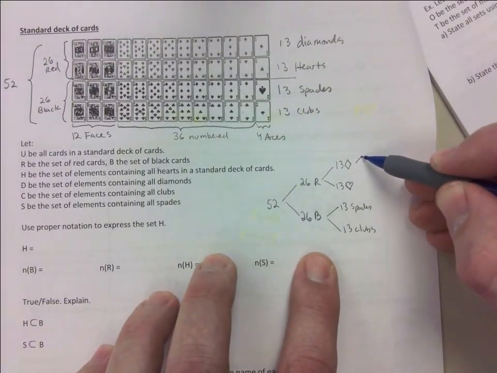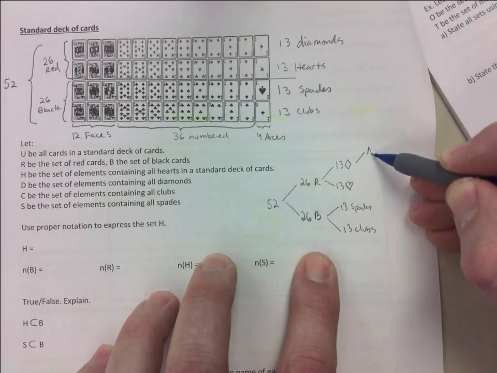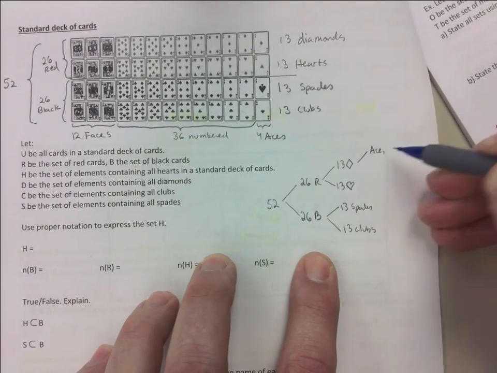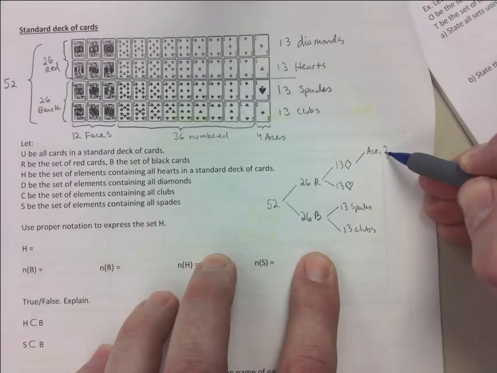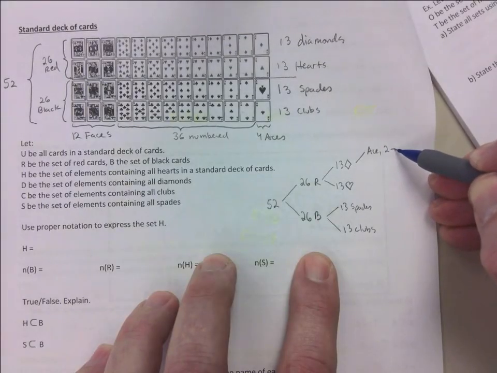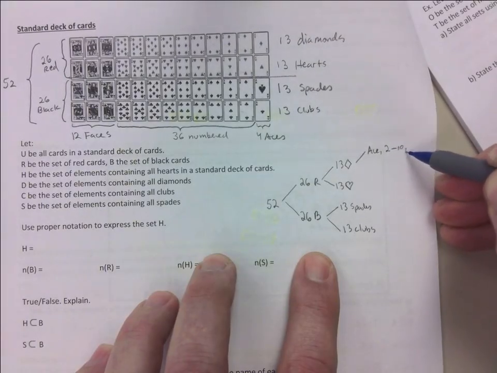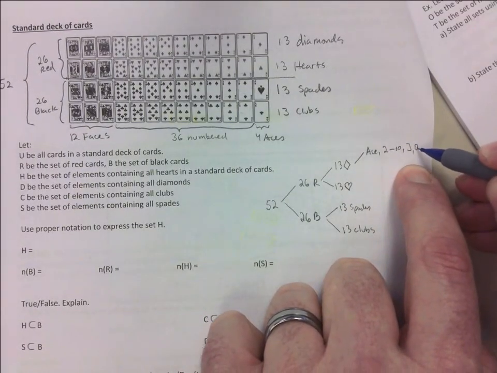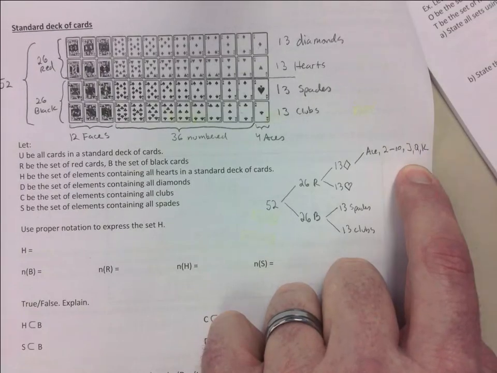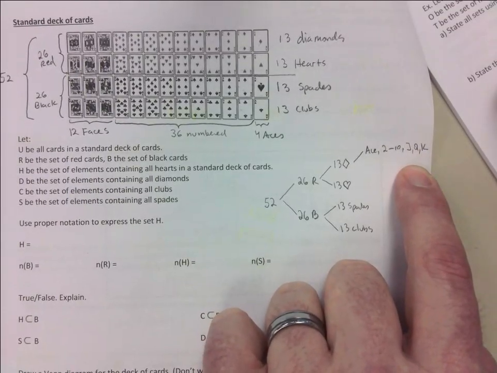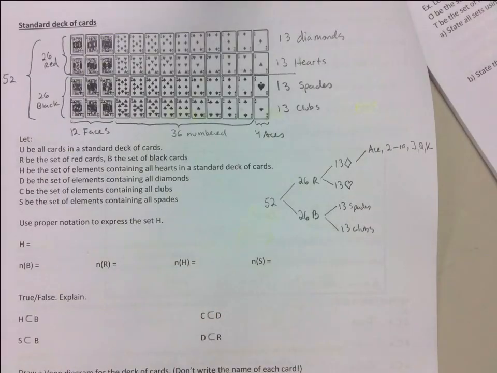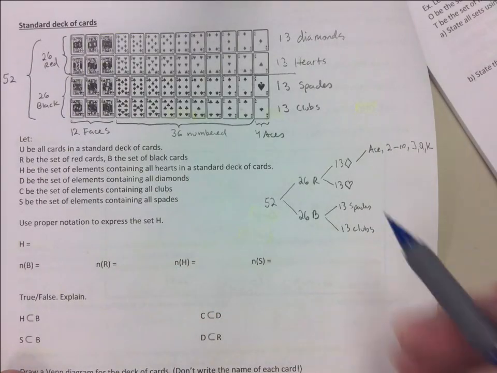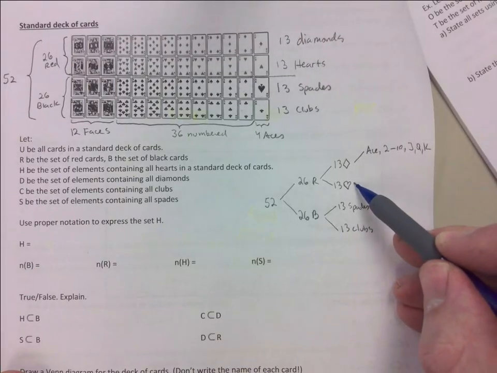For each one of them, you have an ace. You have numbers 2 to 10. And you have a jack, queen, king. I don't know if you need this every single time.